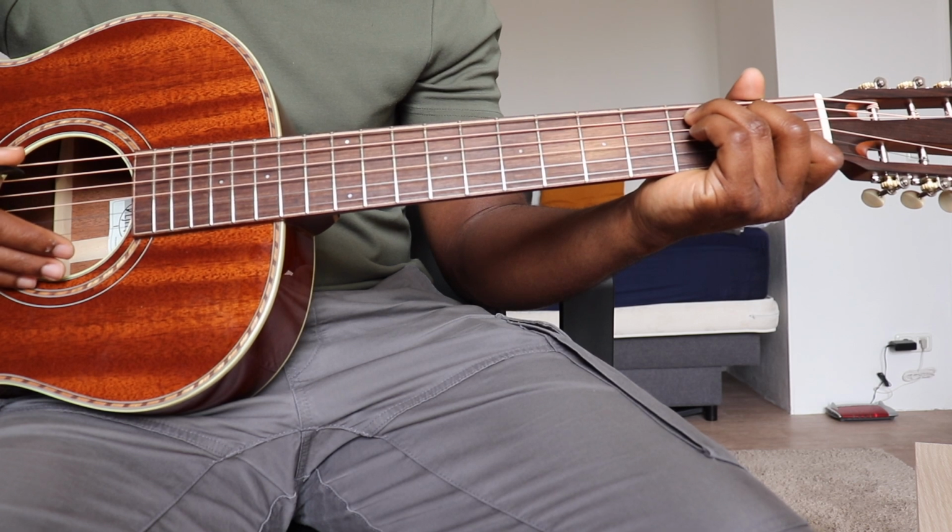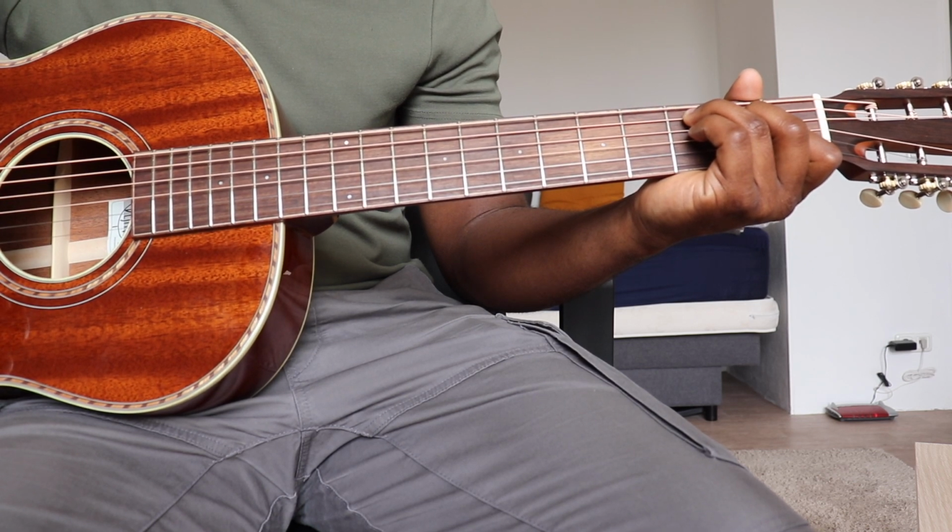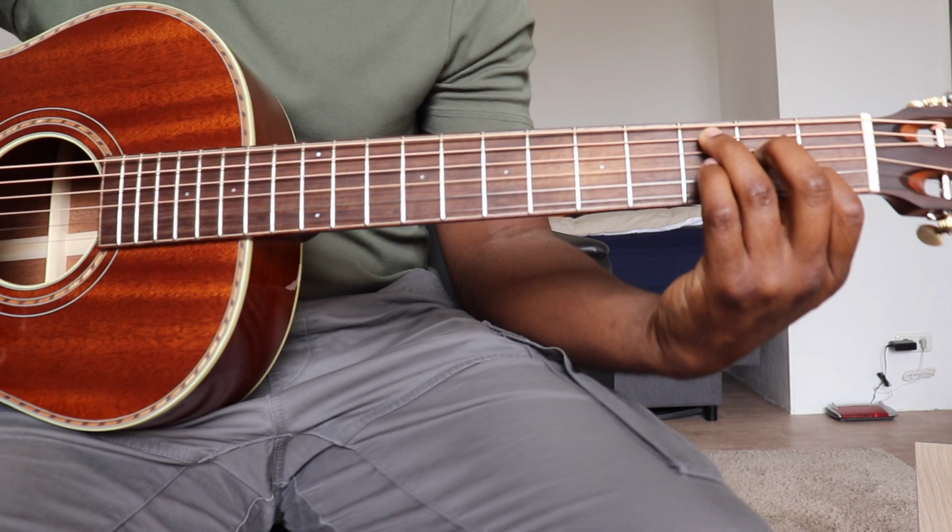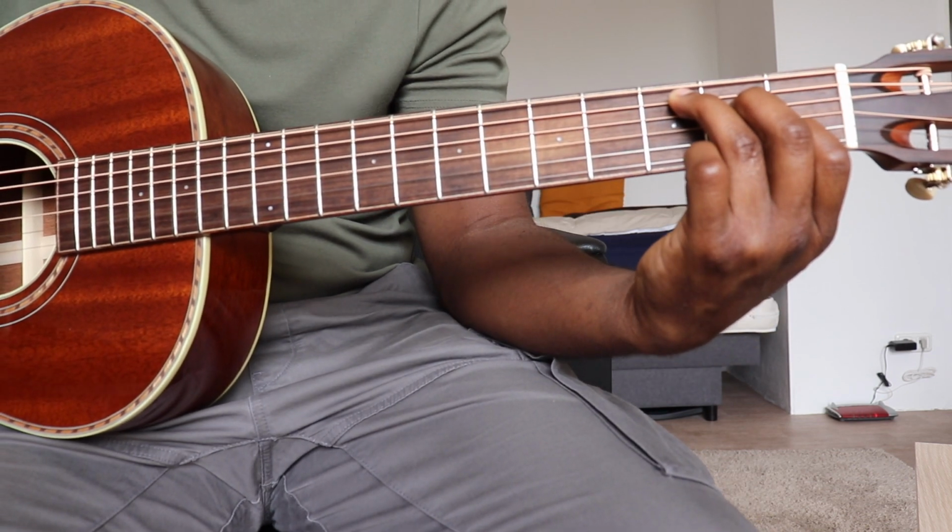That's just the C major chord. So you can see that's how it's played.